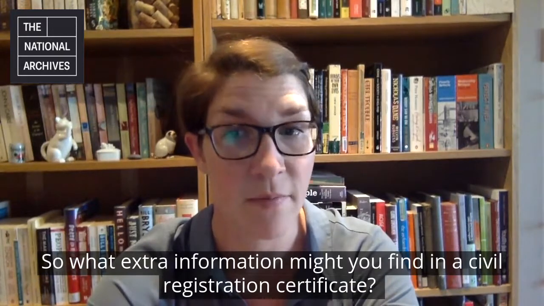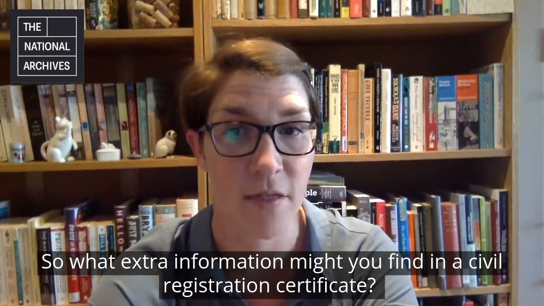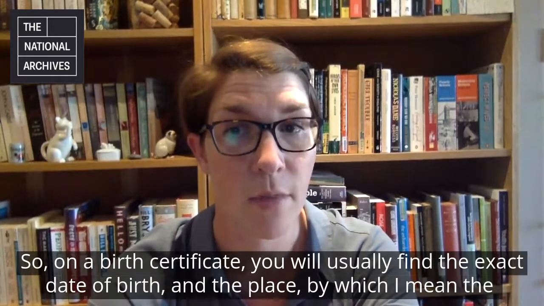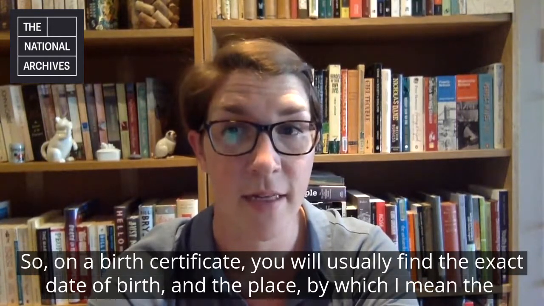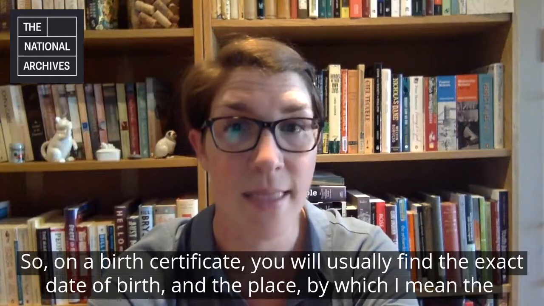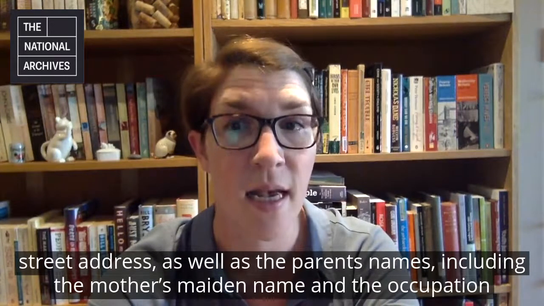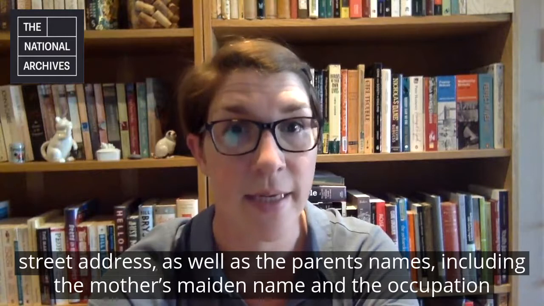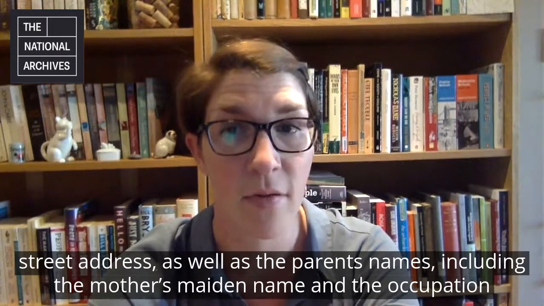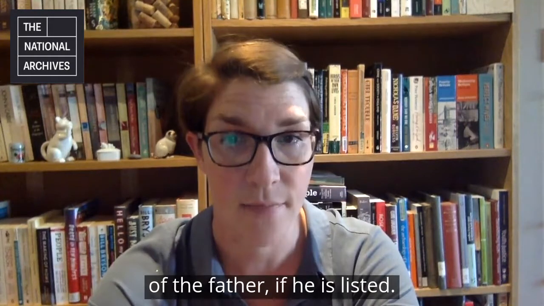So what extra information might you find in a civil registration certificate? On a birth certificate, you will usually find the exact date of birth and the place, by which I mean the street address, as well as the parents' names, including the mother's maiden name and the occupation of the father if he is listed.